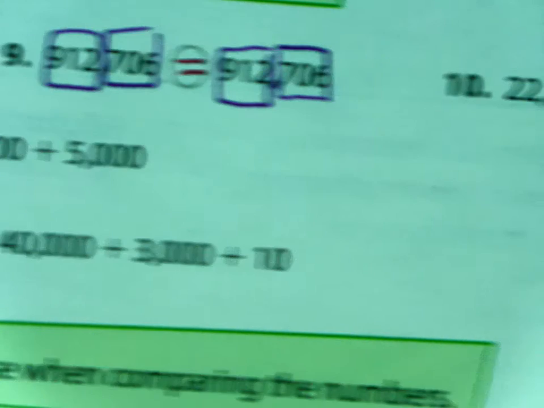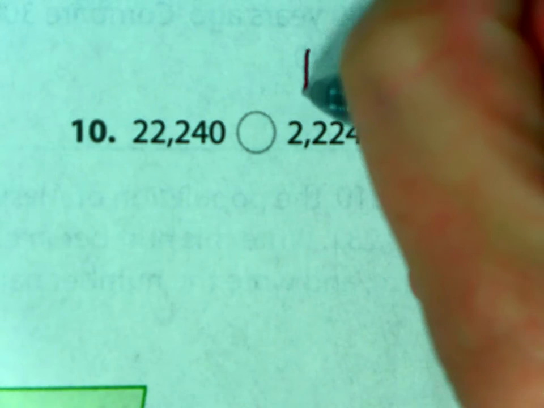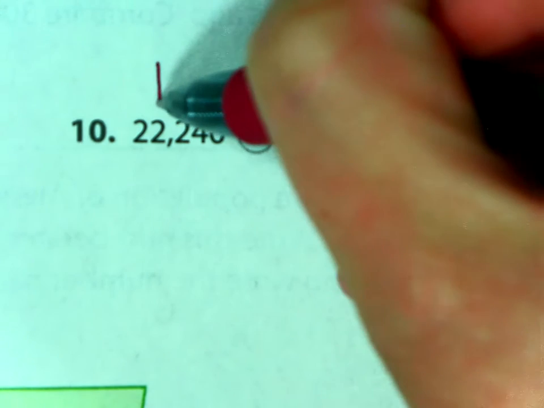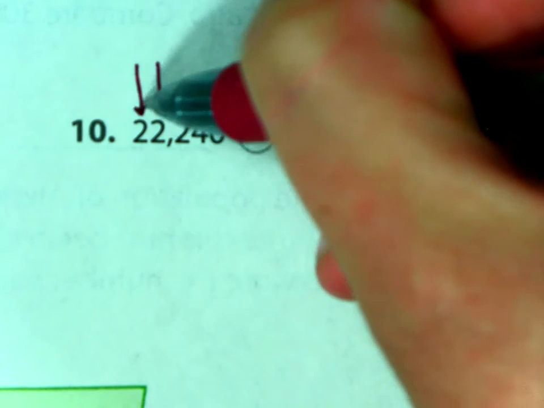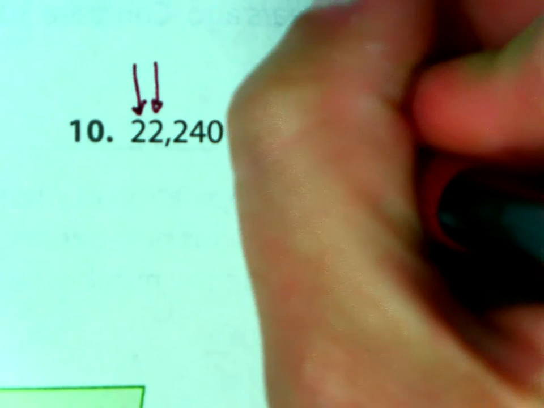Number 10. 22,240 compared to 2,224. Most of you can probably look at that number and right away you recognize that this number only goes to the thousands place, and then the first number has the thousands place but also a digit in the 10,000s. So this one is obviously greater than.